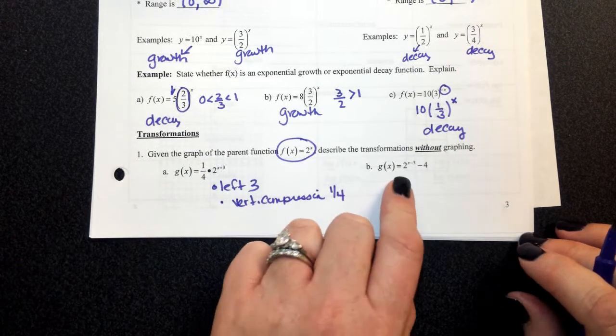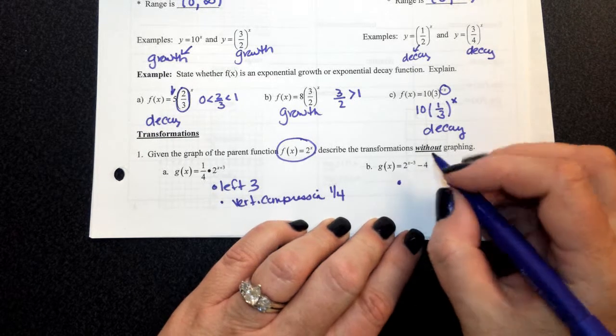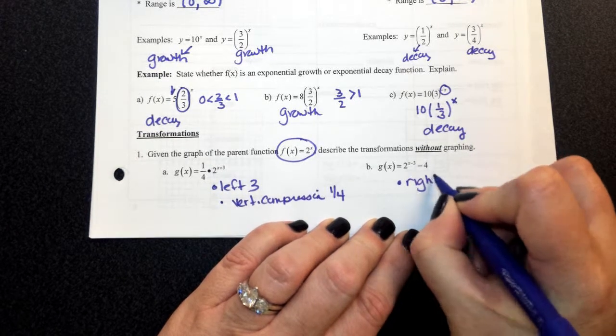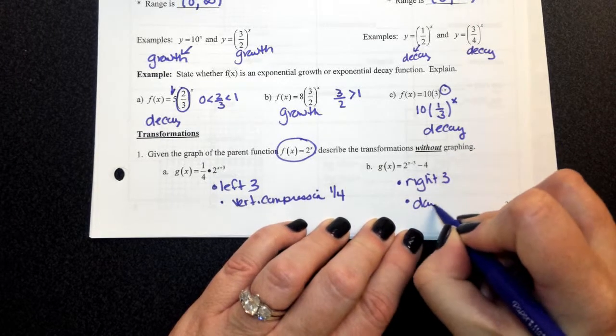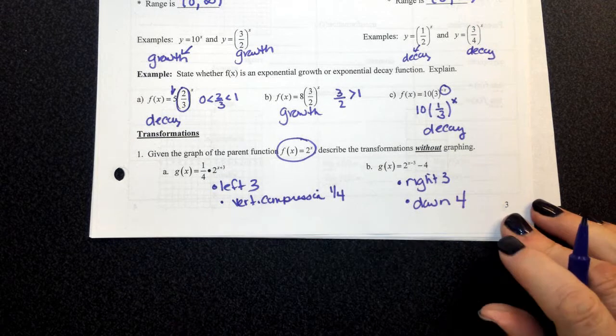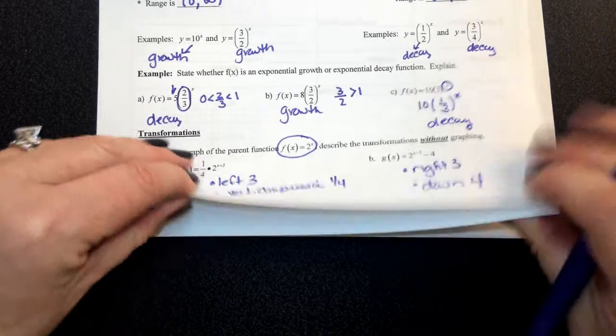So now look at B. What's the minus 3 in the exponent going to do? It's going to move it to the what? Right 3. And the minus 4 is going to make it do what? Down 4. So any questions on identifying shifts with the exponential functions? All right.